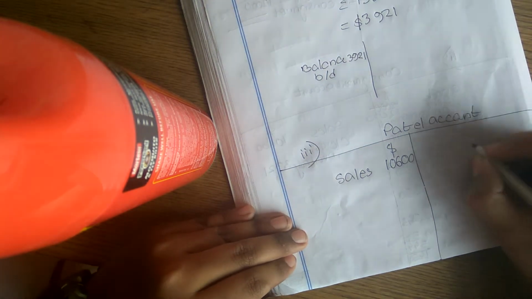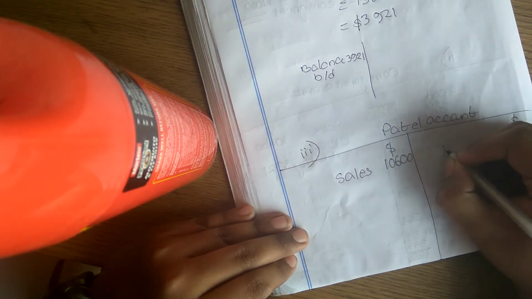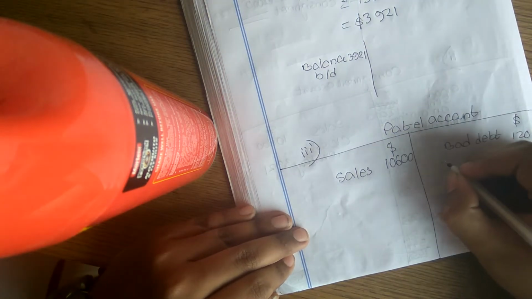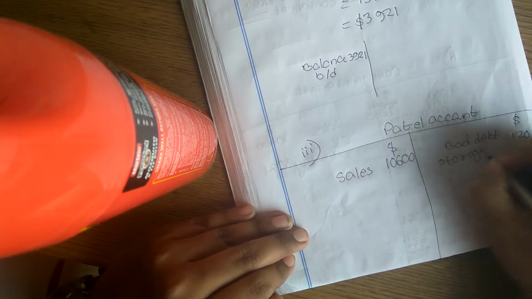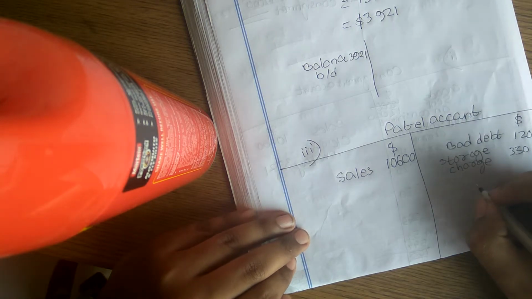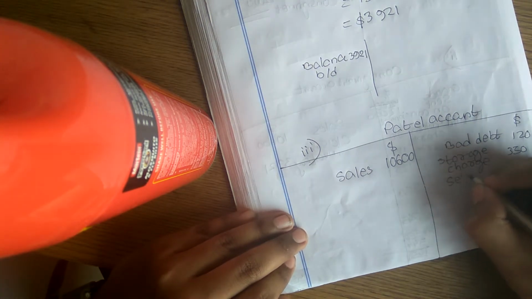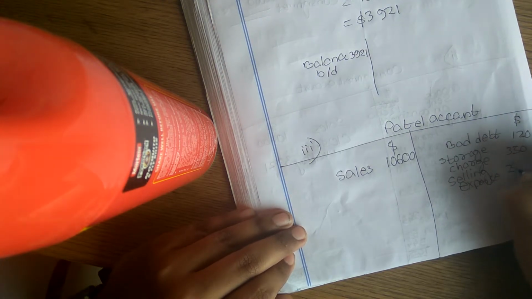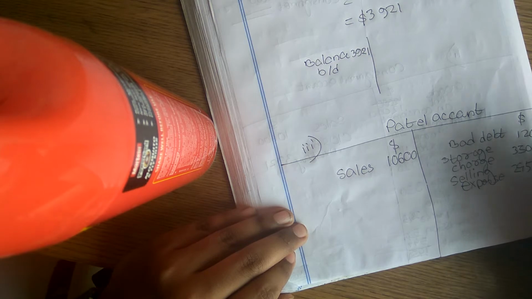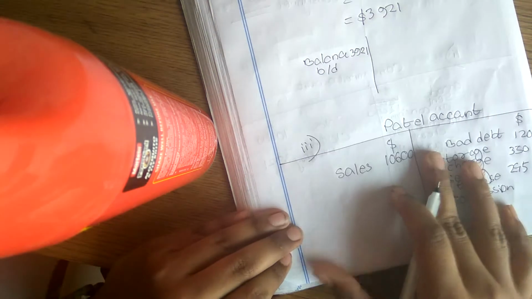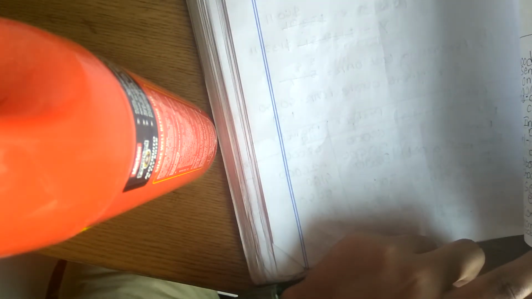So let's just write them here. First you want to write bad debt of 120, storage charge of 350, and then there will be selling expense of 245, and then you want to write the commission, which is 530.